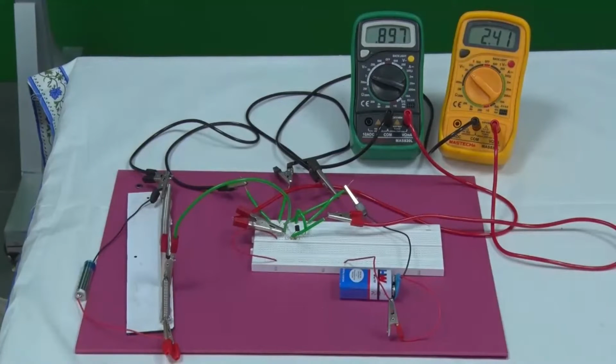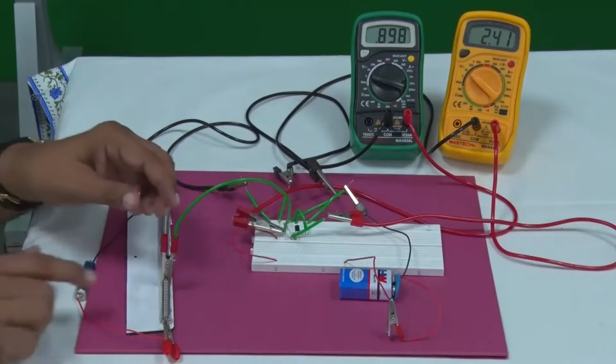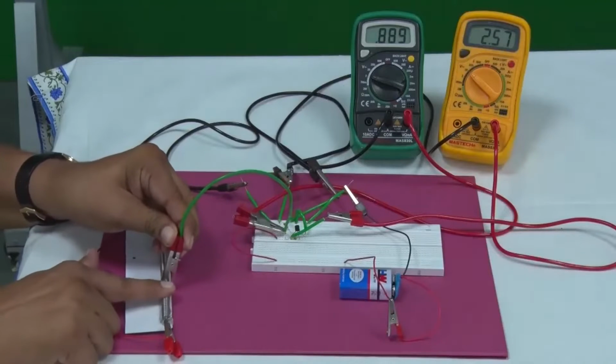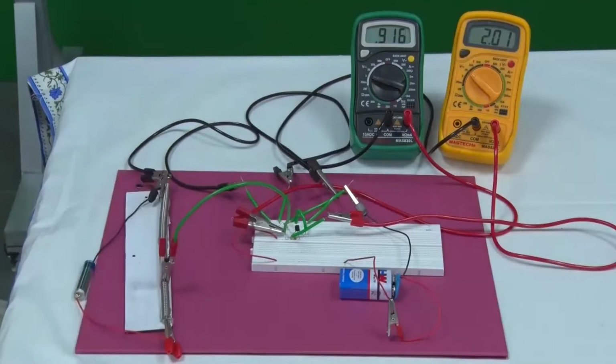Zero 0.897, 2.41. Zero 0.916 and 2.00. Okay.